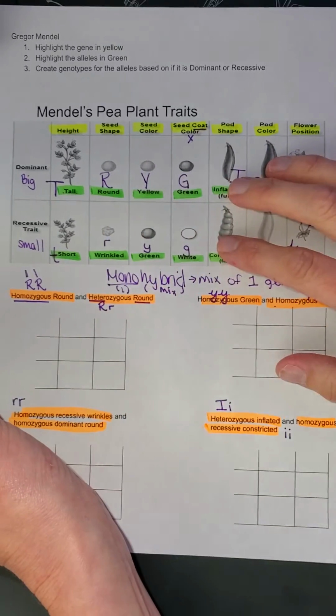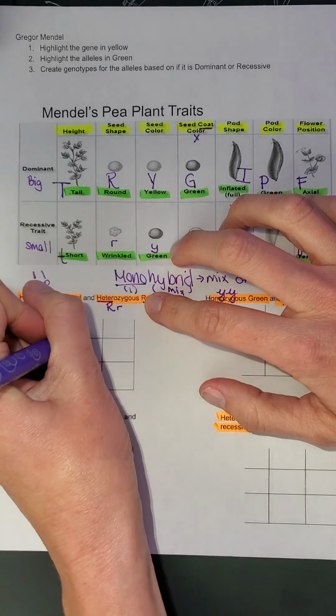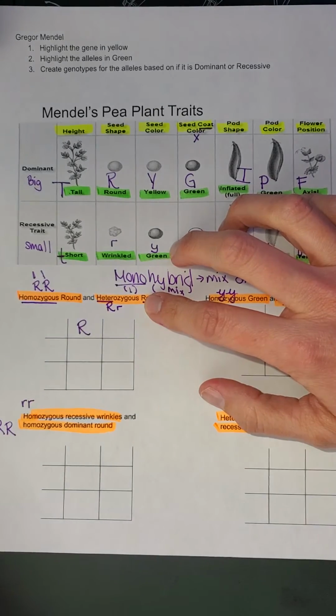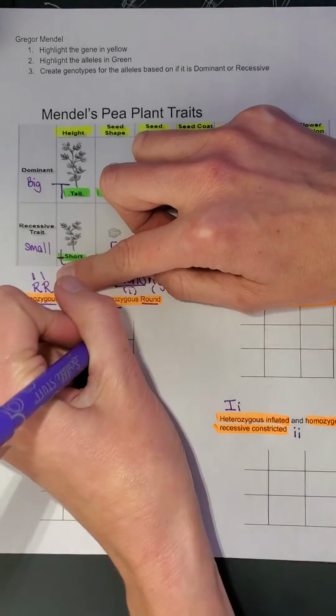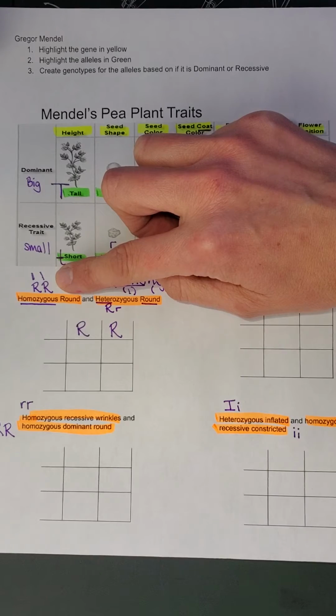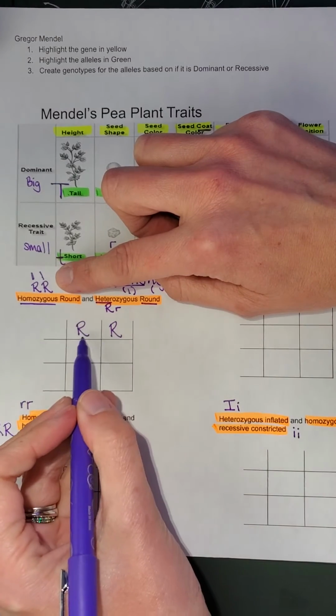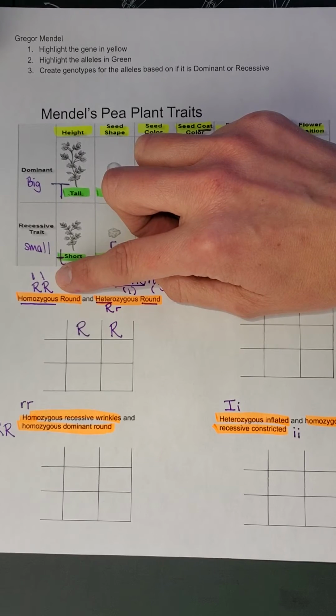So my two options for my eggs or sperm would be a big R could be given to the baby from this parent, or another big R could be given to the baby from this parent. So these are the two gamete options from this parent.